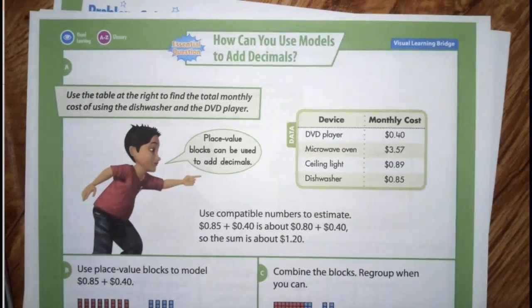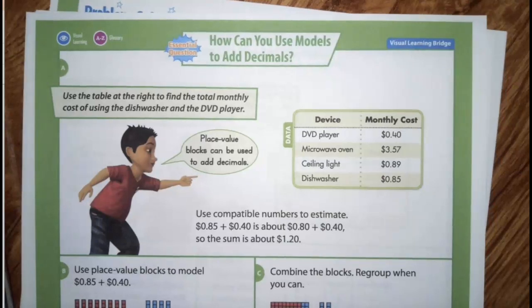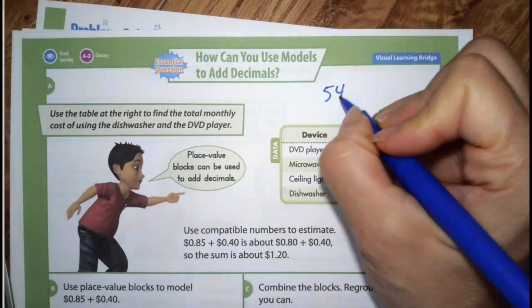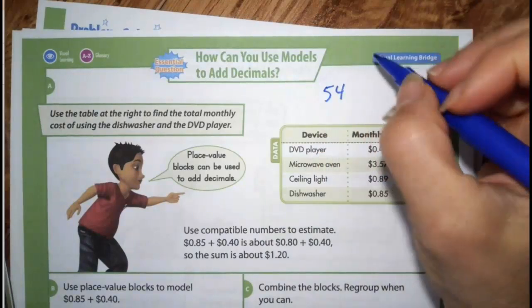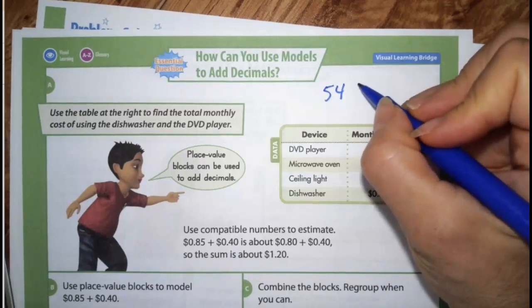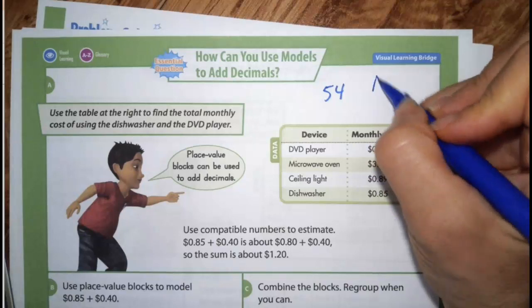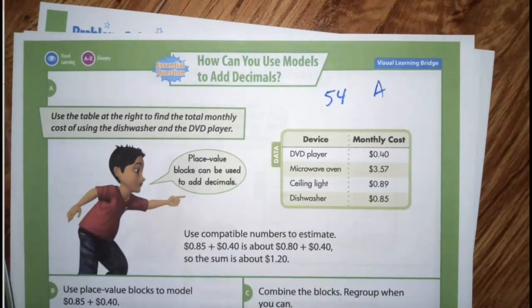Okay, welcome to topic 2-3, and this is in your book on page 54. If you want to look at your book, it's on page 54, and this is volume A. This is your volume A book, by the way. And today we're going to be looking at using models to add decimals.